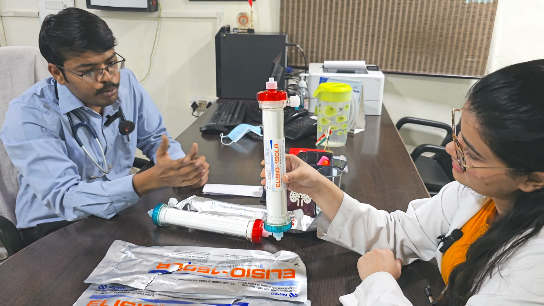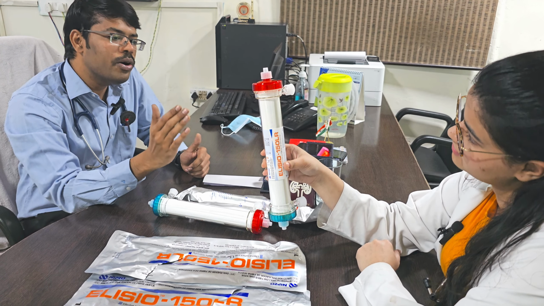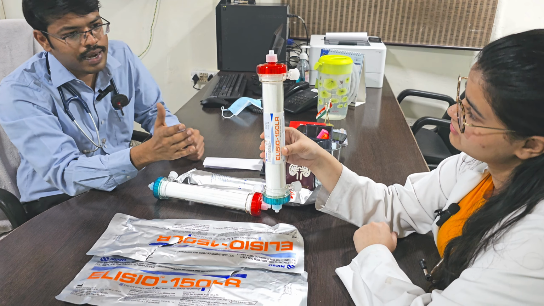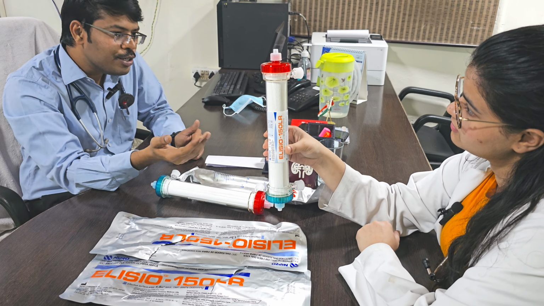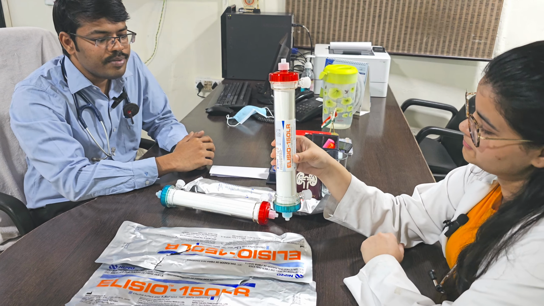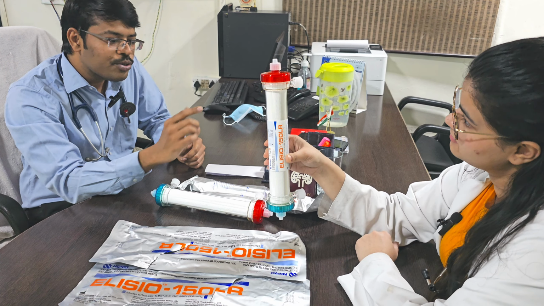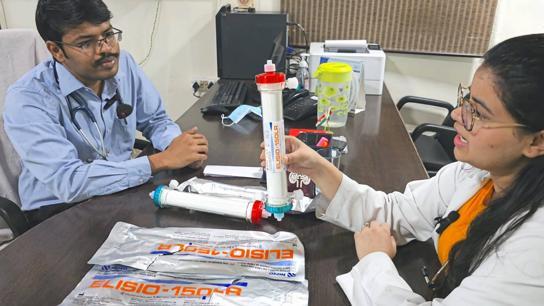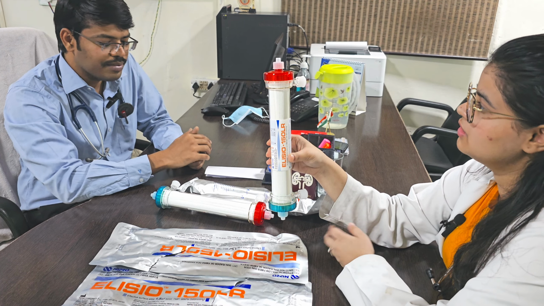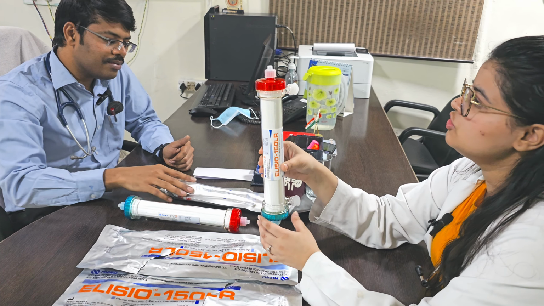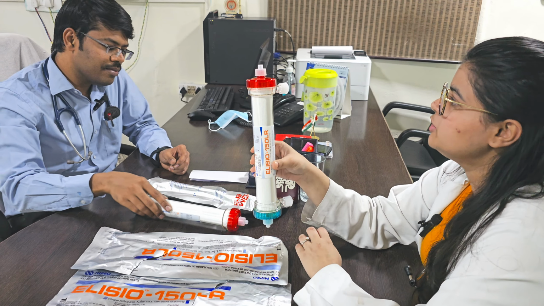Yes. Other questions you might encounter are: what are all the poisons which are being removed by the dialysis? Apart from that, what are the complications during dialysis? And how many times can you use the dialyzer? Ideally, one time it has to be used, but in India, due to financial issues, we can use a dialyzer up to 3 to 4 times.